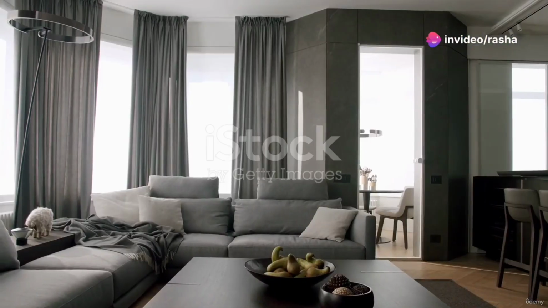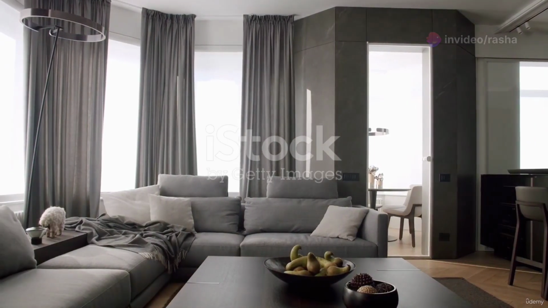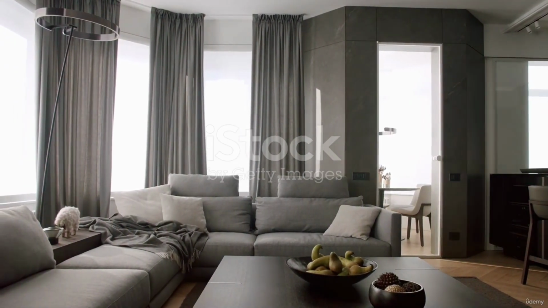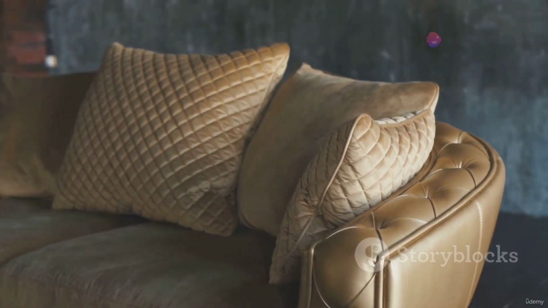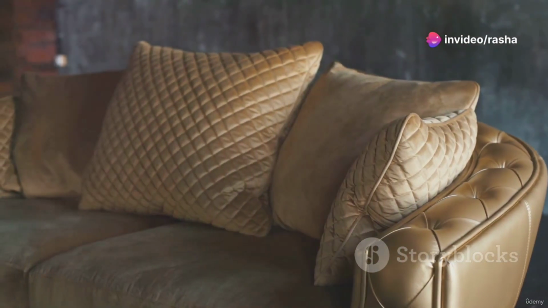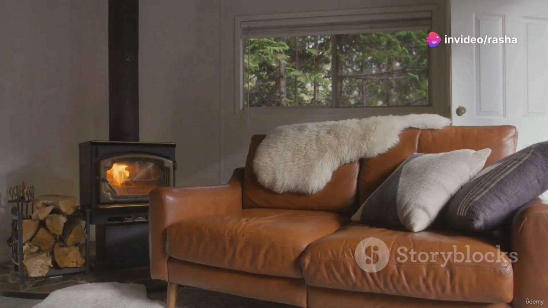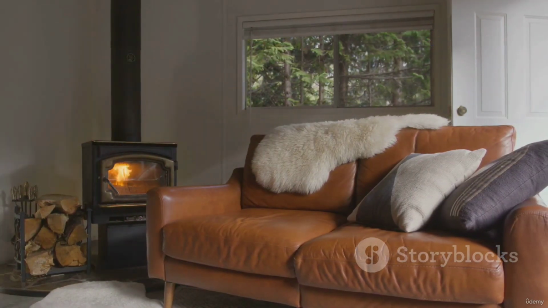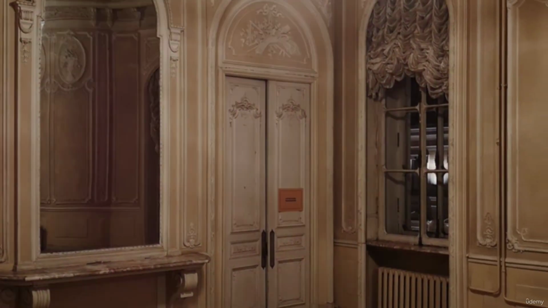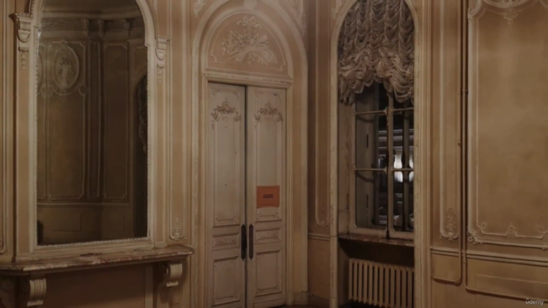Classic design is like that timeless storybook, always elegant, always sophisticated, and full of charm. Think rich colors, luxurious fabrics, and those intricate details that whisper stories of the past. Imagine walking into a room with ornate crown molding, plush velvet sofas, and maybe a roaring fireplace. Classic design is about surrounding yourself with beauty that never goes out of style.